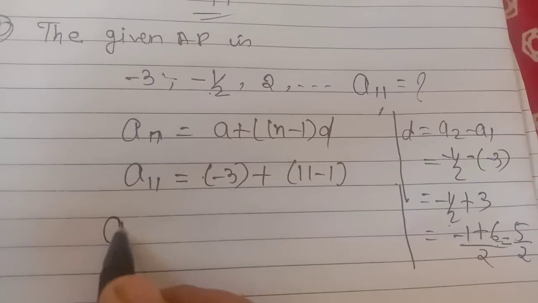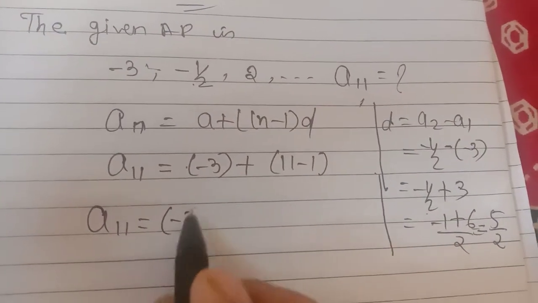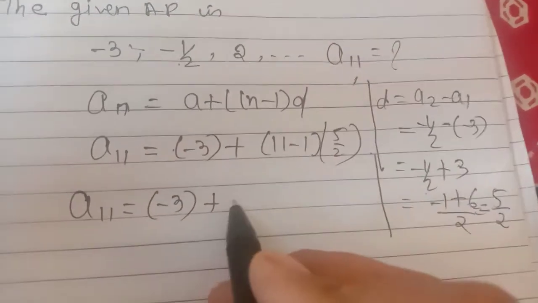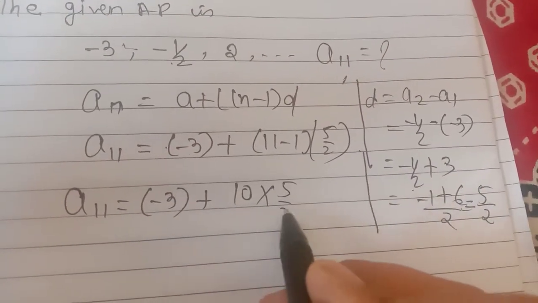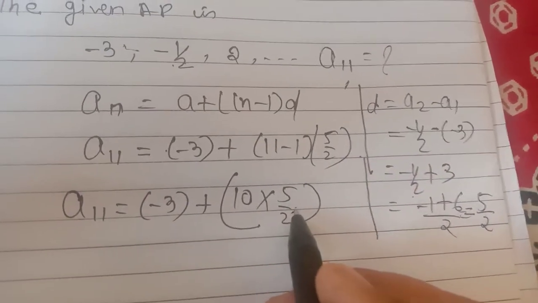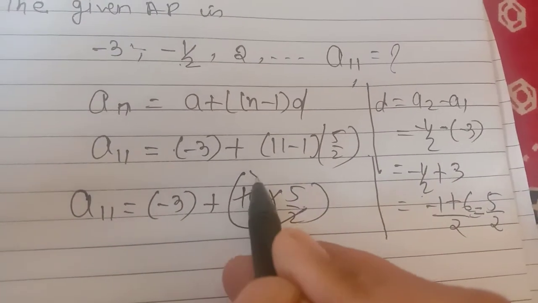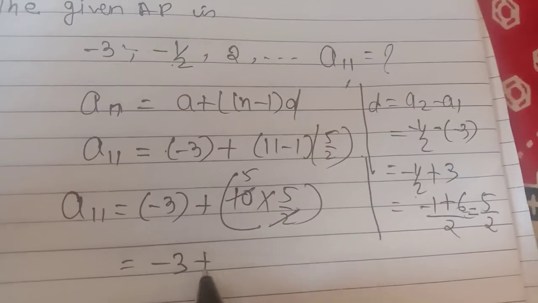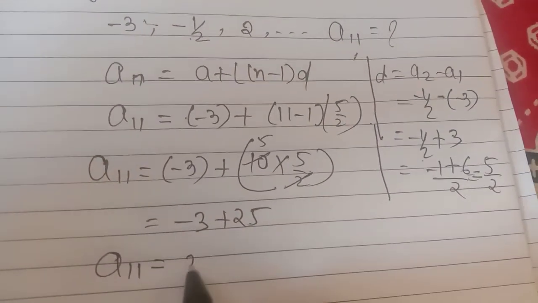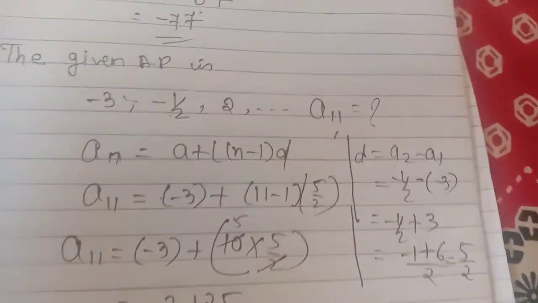Now a_11 is equal to minus 3 plus 10 into 5 by 2, putting the value of d as 5 by 2. Now we have a chance to cancel 10 by 2; the 2 5s are 10. So it is minus 3 plus 25, and our 11th term will be 25 minus 3, it is 22. Option number B.